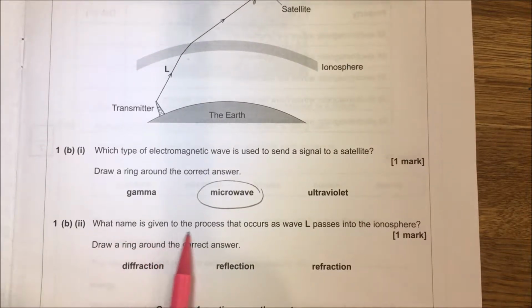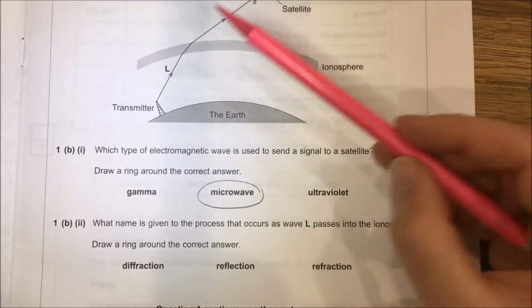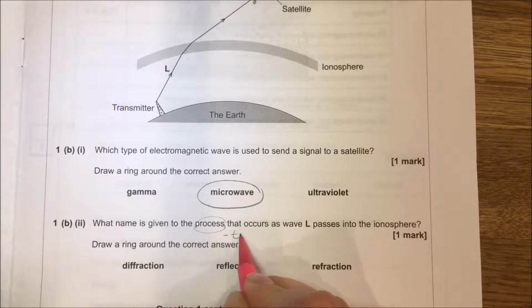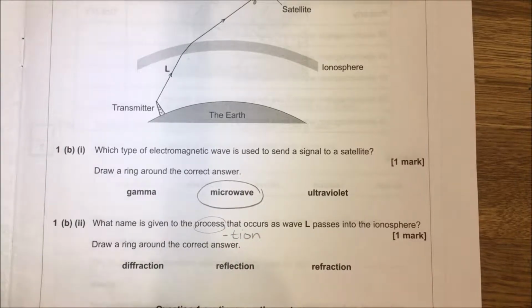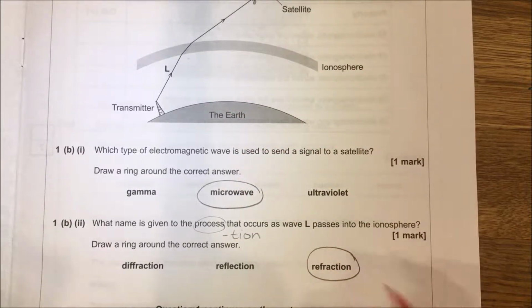What name is given to the process that occurs as wave L passes into the ionosphere? Draw a ring around the correct answer. So it's this process here. Remembering a process ends in T-I-O-N, so that's what we're looking for. And in this case, the one that means that that ray has bent is refraction.